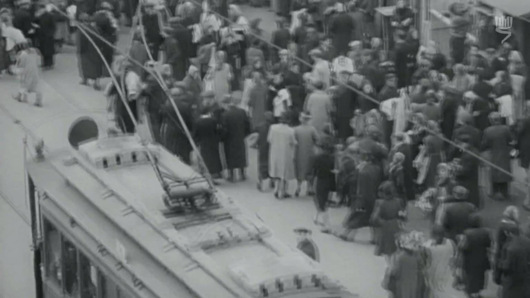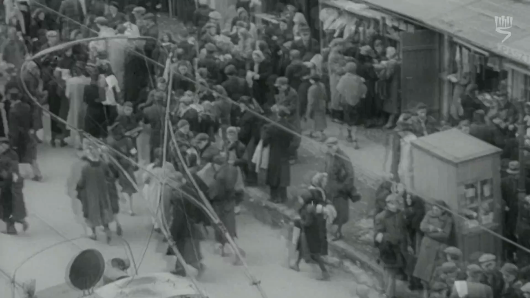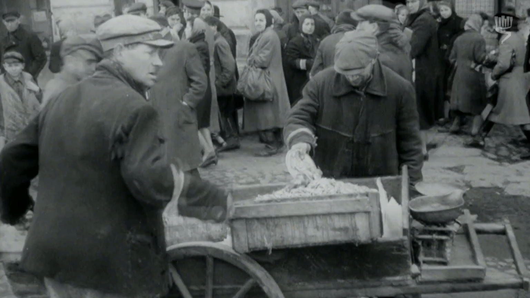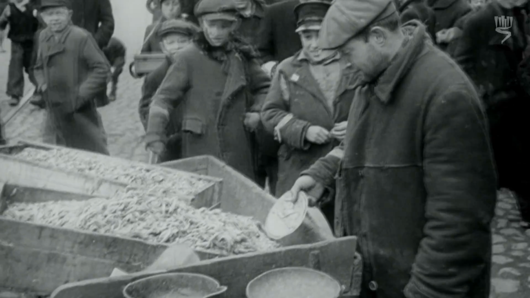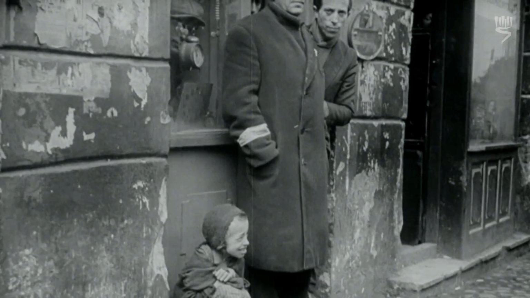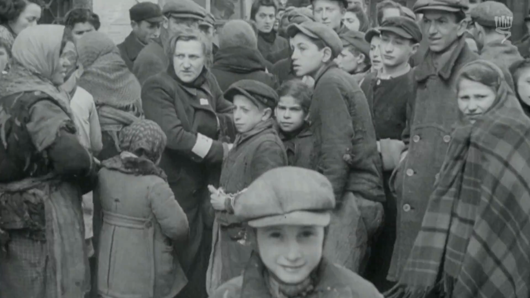We have to put this drawing into its historical context. This was made in Warsaw Ghetto, and it raises questions. Why is this boy so poor? Why is he selling armbands? Why is a boy his age on the street selling armbands and not in school?